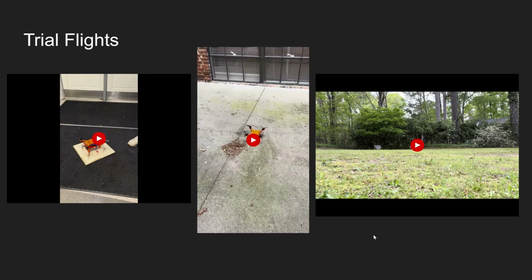So after that crash, that frame broke into pieces where one of the motor wings fell off. So we decided that we had to come up with a more robust frame that would be able to withstand these trial crashes, as can be seen in the third video.